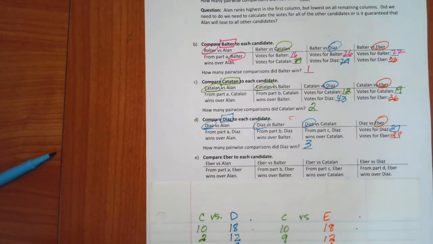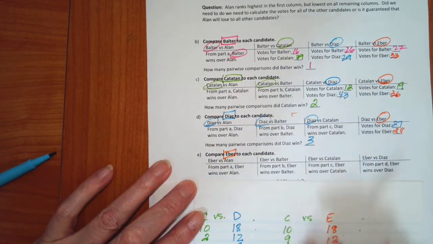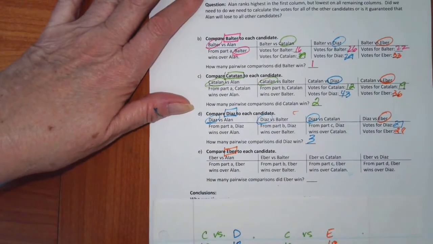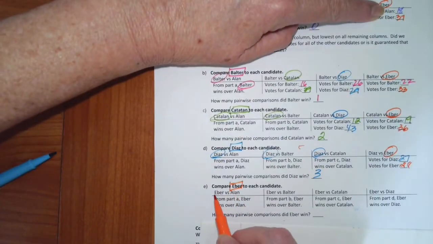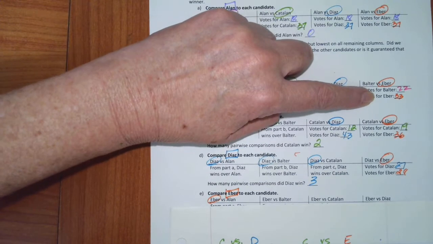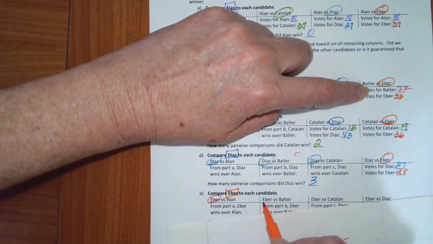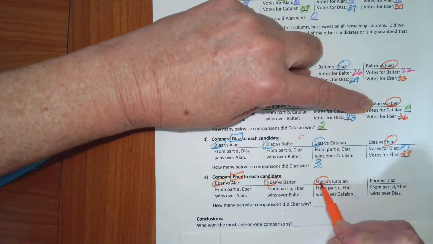Okay, so now when I compare Eber to each category, all these have already been done. Allen versus Eber was Eber. Eber versus Baltar is Eber. Eber versus Catalan is Eber.